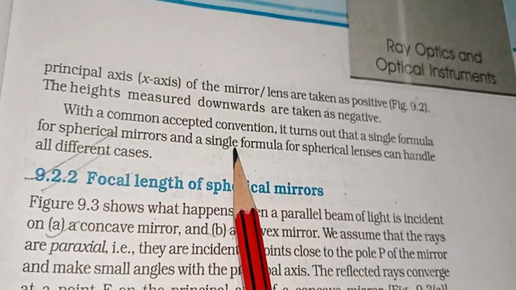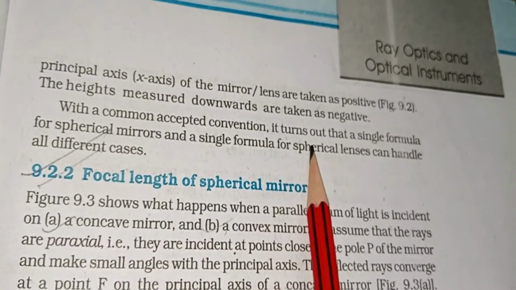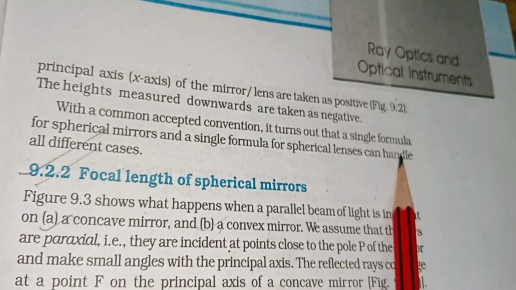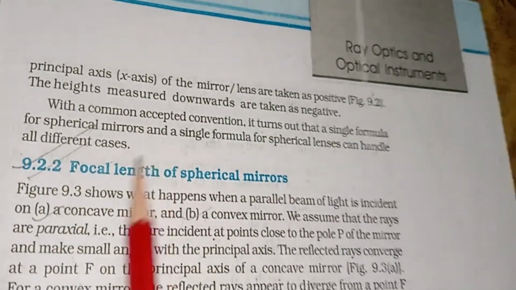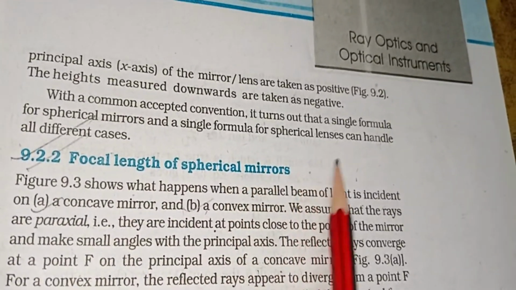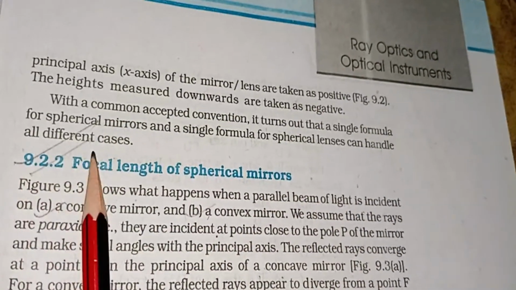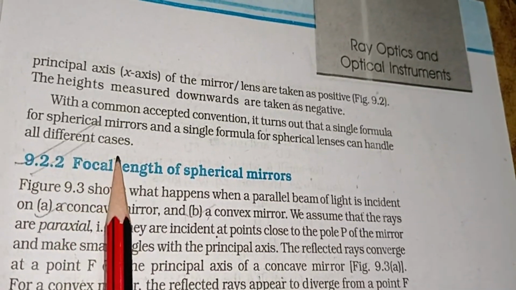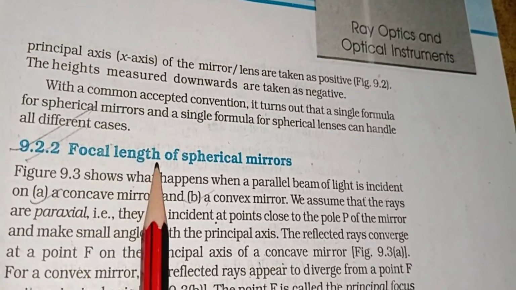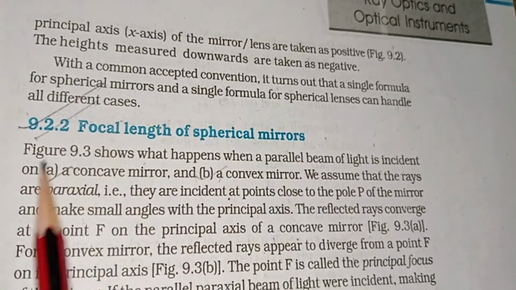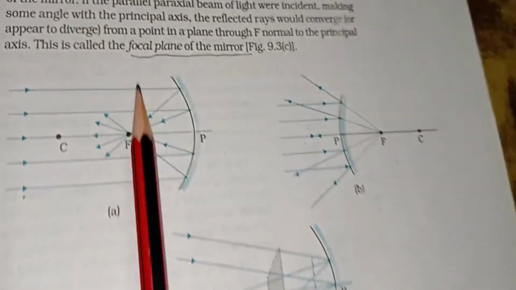With the commonly accepted convention, it turned out that a single formula for the spherical mirror and a single formula for the spherical lenses can handle all different cases. The next topic is the focal length of the spherical mirror, and we can see this in the figure.